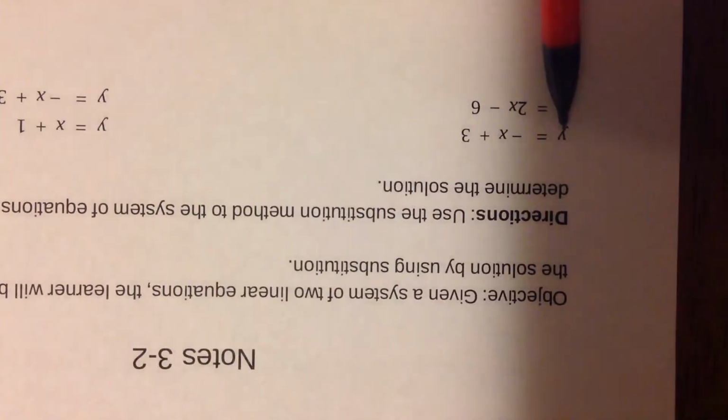So, in the substitution method, what you're going to look for, to know that you can use substitution, is when you have a variable all by itself. So for example, in all of my examples today in this video, I made all of them y equals, so that when y is equal to something, or if x is equal to something, you can easily just substitute it.